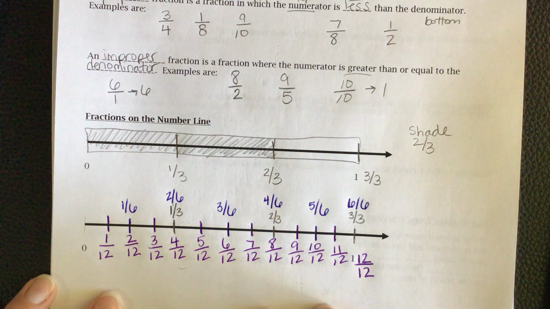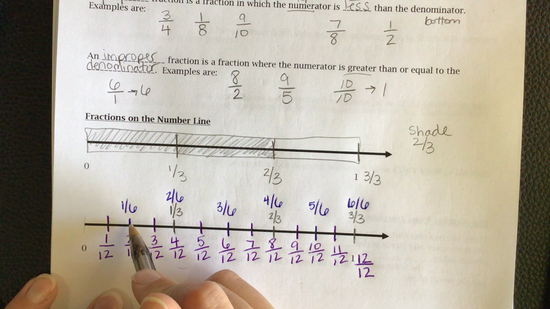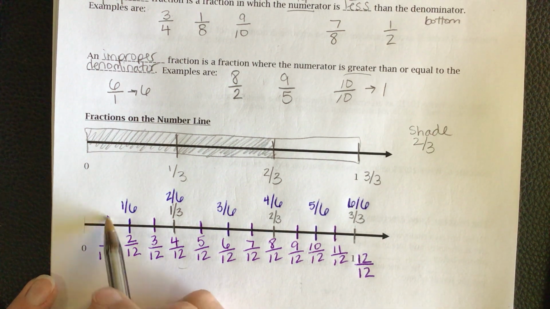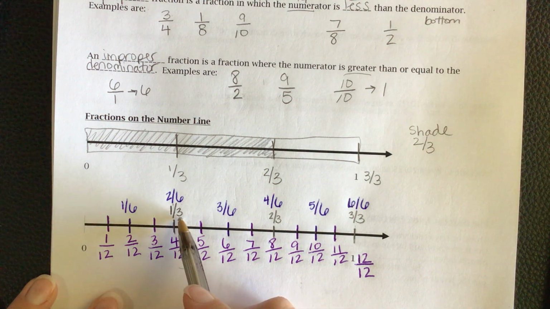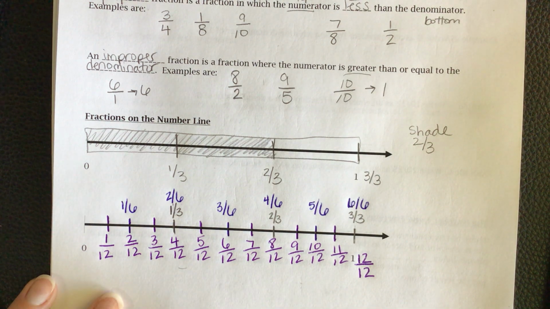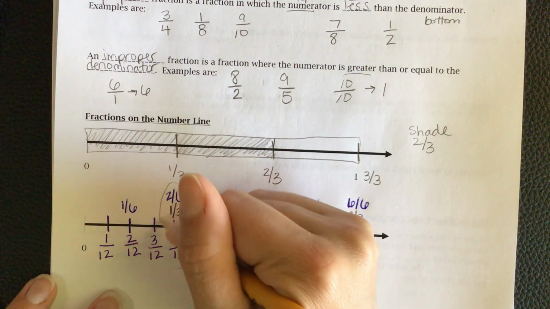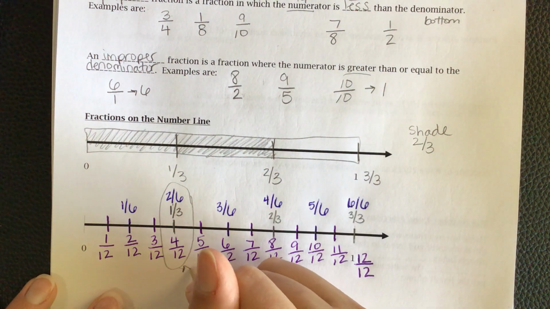Why is this important? Why is knowing that if I split my 1/6 in half, I have 12ths, because 6 times 2 is 12 and I'm cutting it in half? Same thing with thirds to 6. Why is that important? Because that's when we start talking about something like this part here.